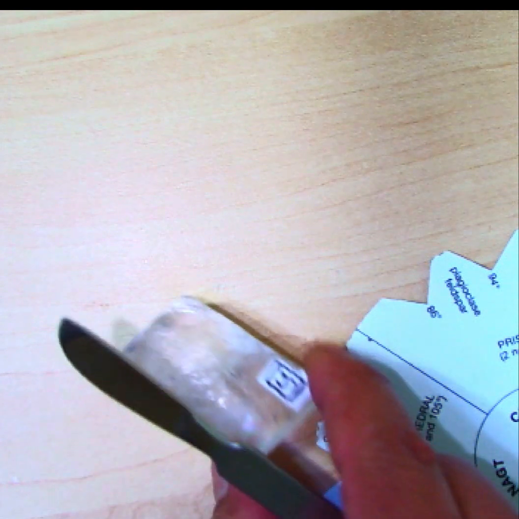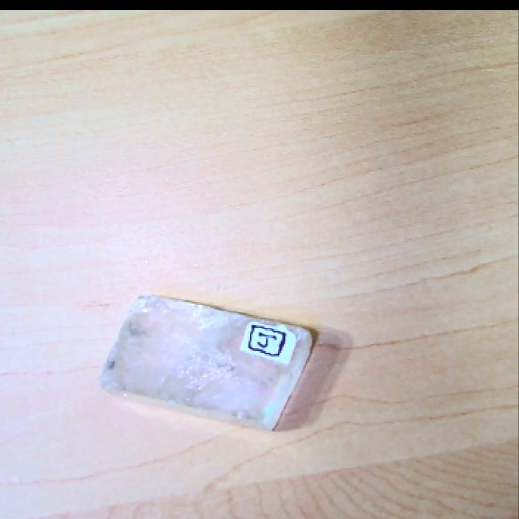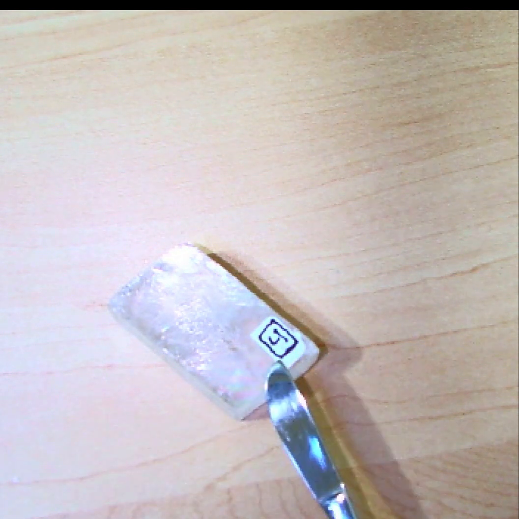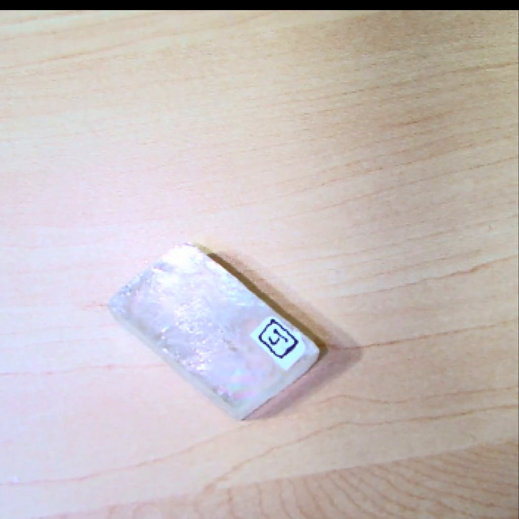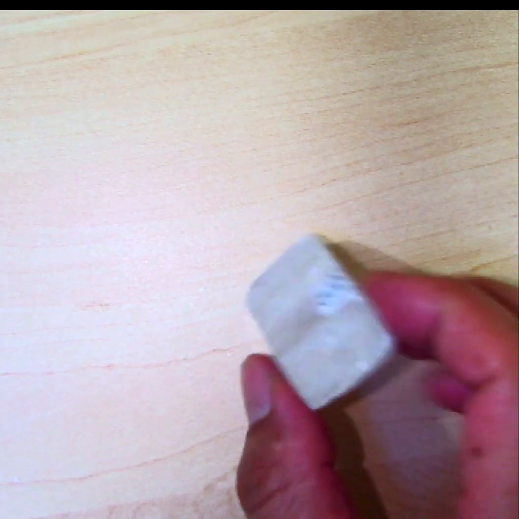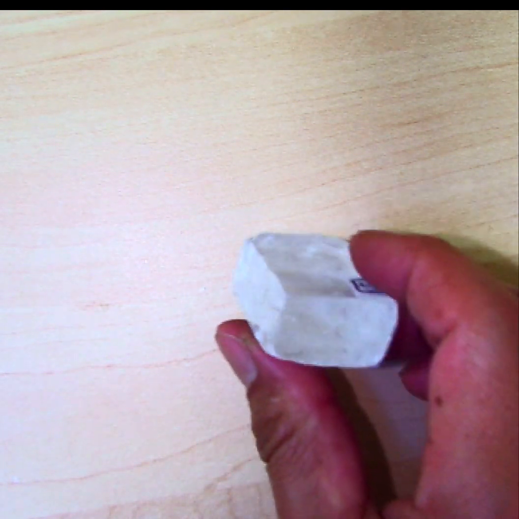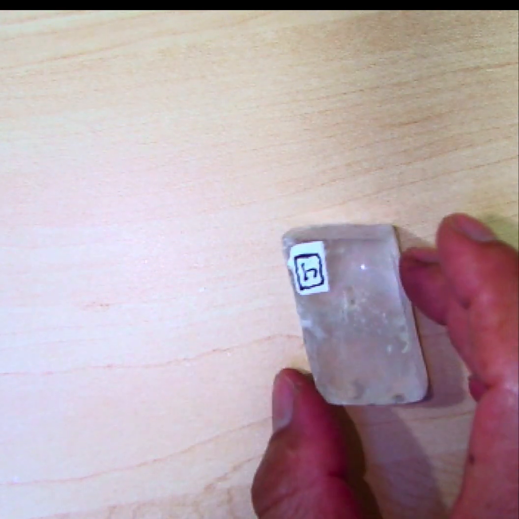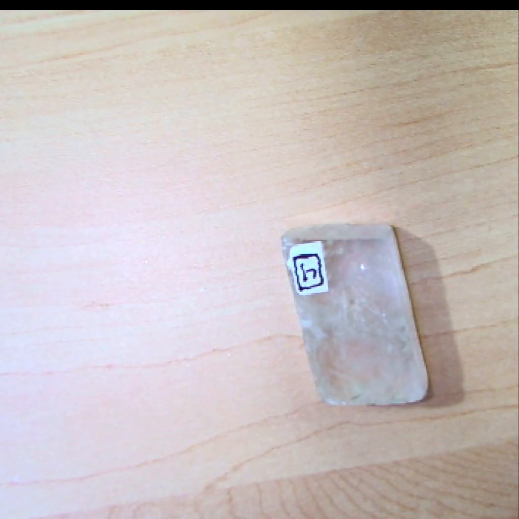And here's sample J right here. In this sample, you can see right away that it actually has a little bit of iridescence, a little bit of pearly luster to it. And then we see that it's going to have 3 directions of cleavage, but they're not all at 90 degrees. They're kind of at a different angle there. So it's going to have 3 directions, not at 90 degrees.